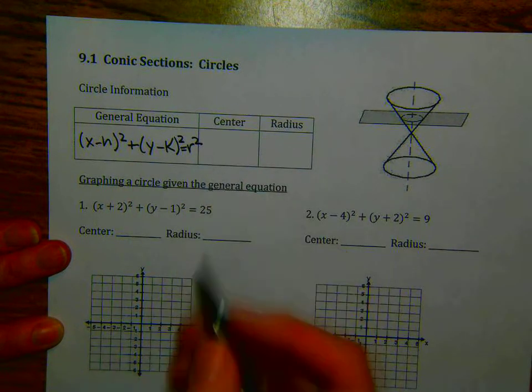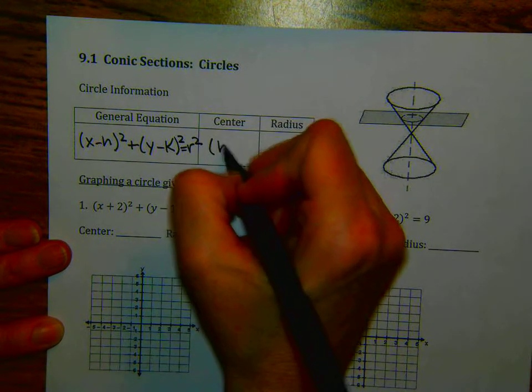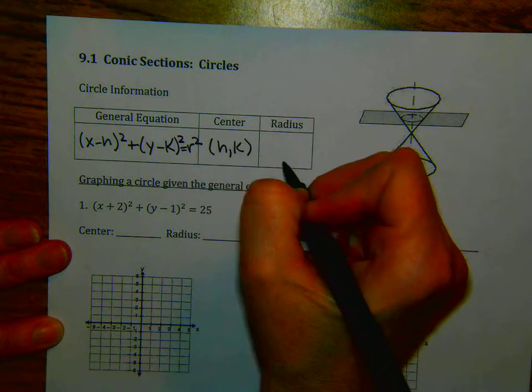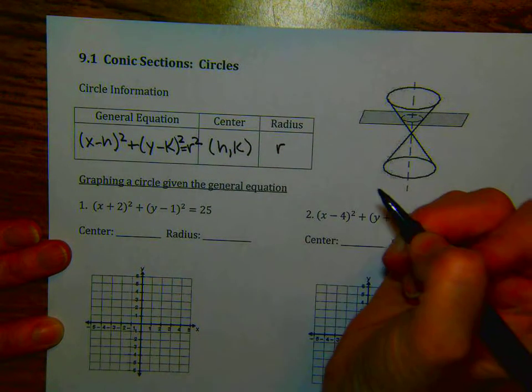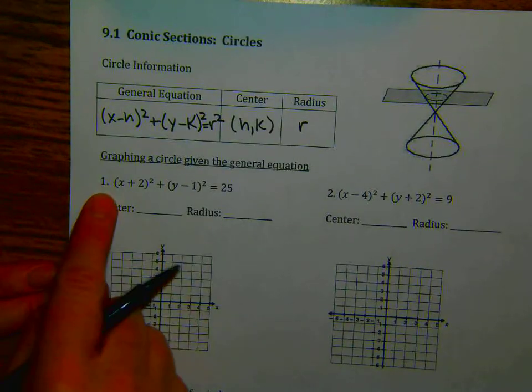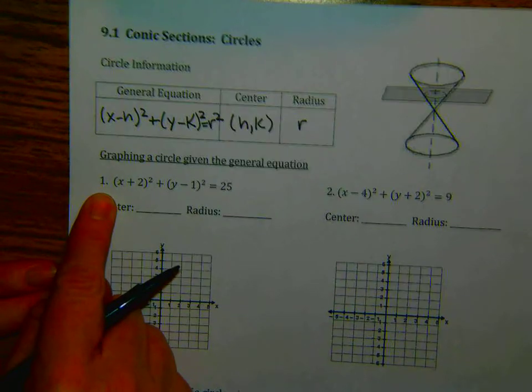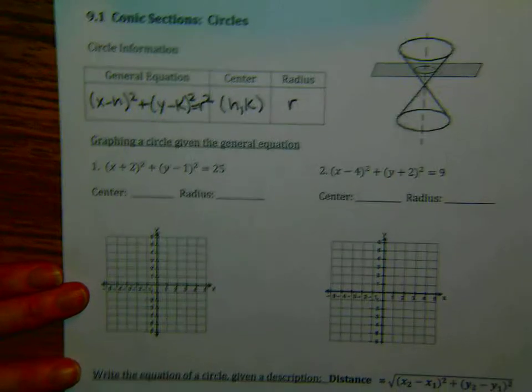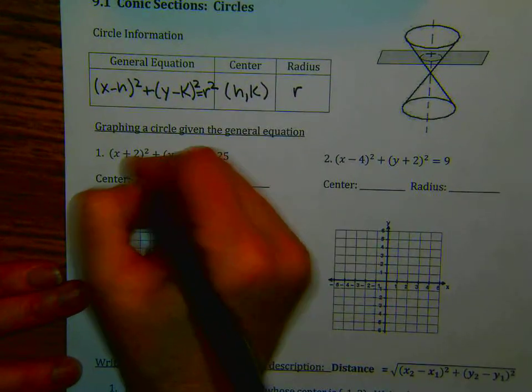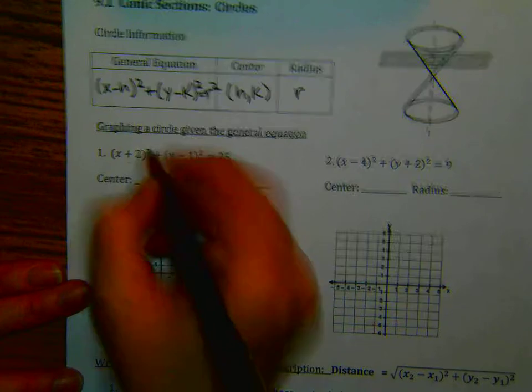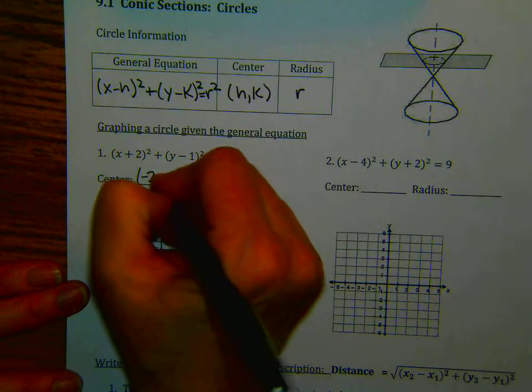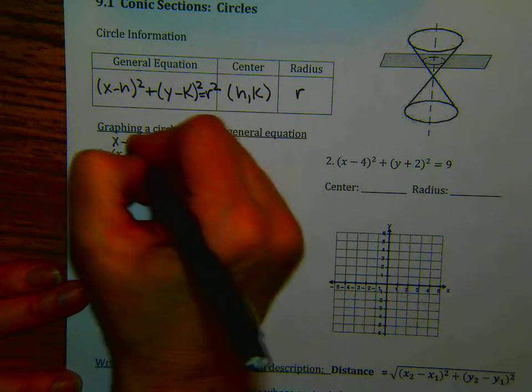If we have that as our general equation, what's our center? (h, k). And our radius is simply r. So let's look at an equation. If this is our first equation, what is the center? The center is going to be x minus h, so h is negative 2. Remember, that's x minus a negative 2.